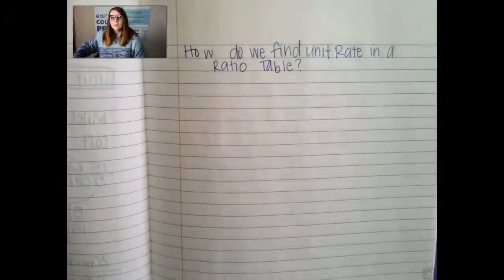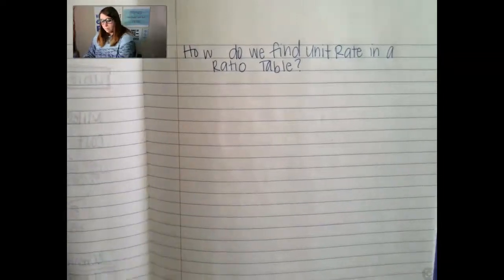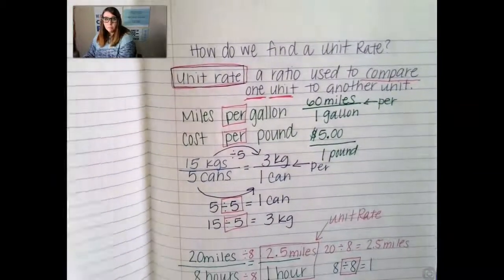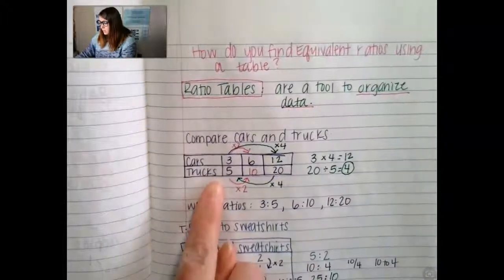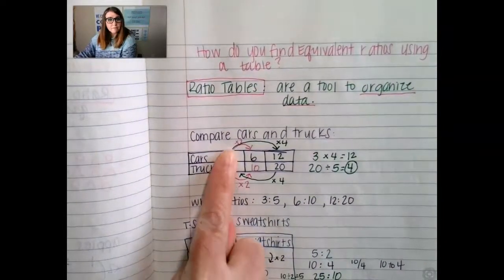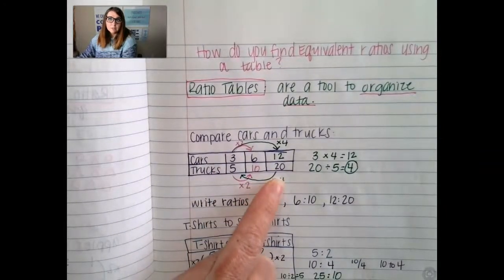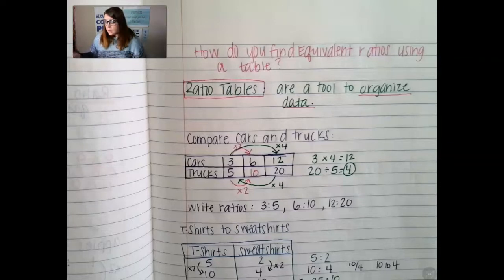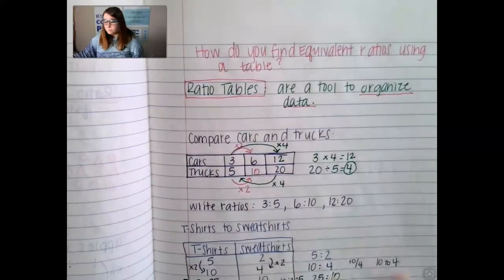Sixth graders, today we are going to be looking at how to find unit rate in a ratio table. So we were looking at how to use a ratio table before, and we talked about you always start at the beginning, that first column, and you either multiply forward or divide backwards to find what's missing. And we always use the first ratio.